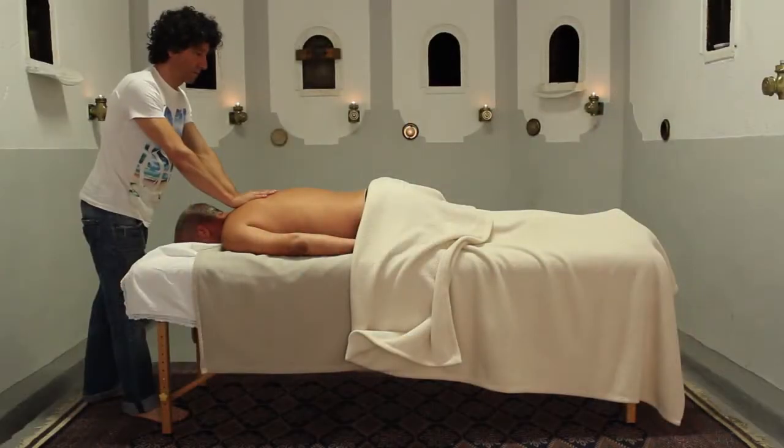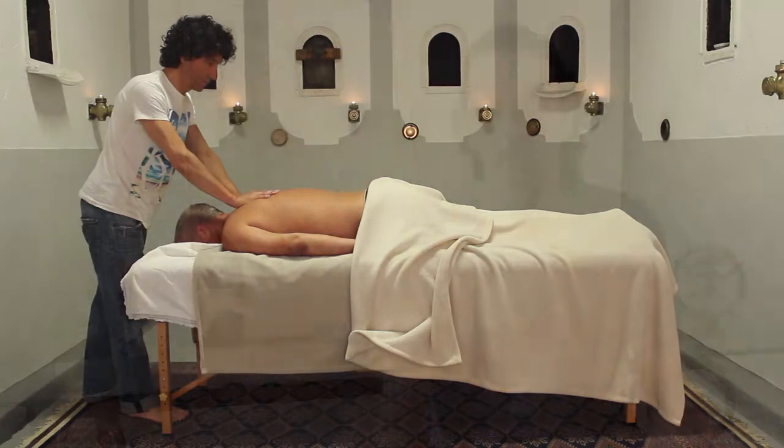Resistance is good. In our work, we work with resistance as a positive thing, because it's the place where the client is. When we meet resistance, we're meeting the client. If there was no resistance at all in the client, you wouldn't meet the client.